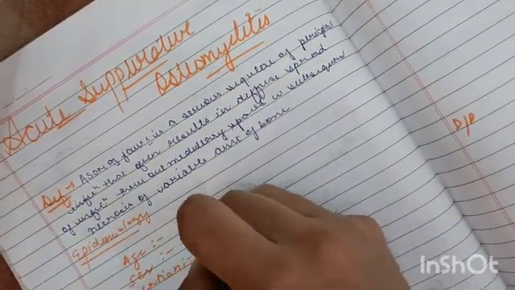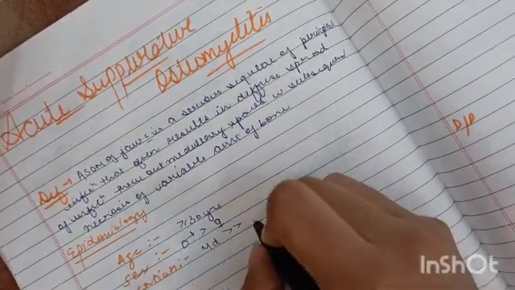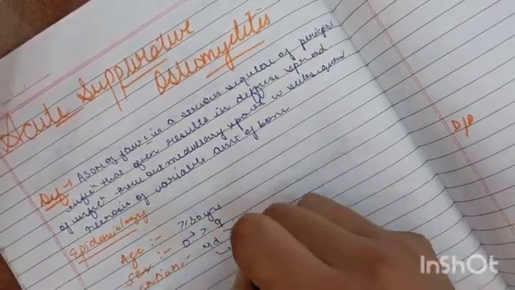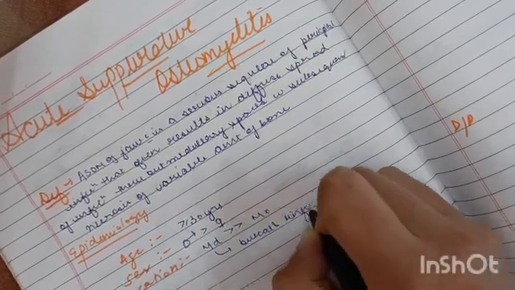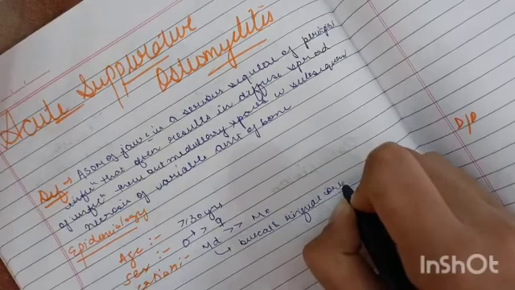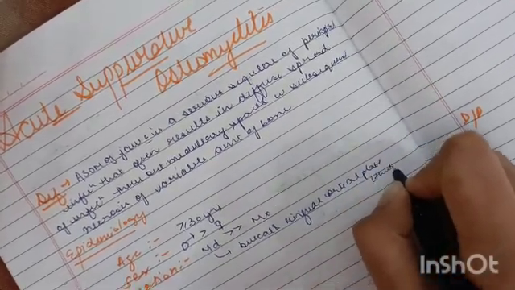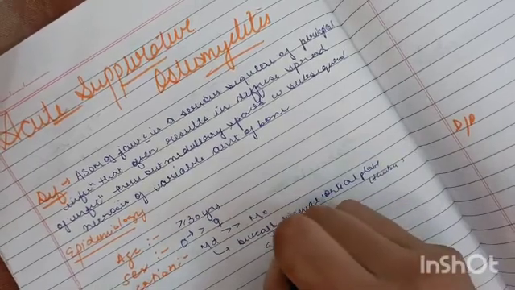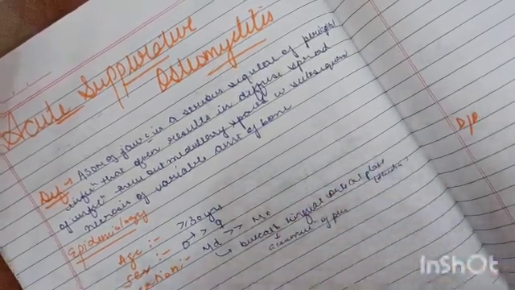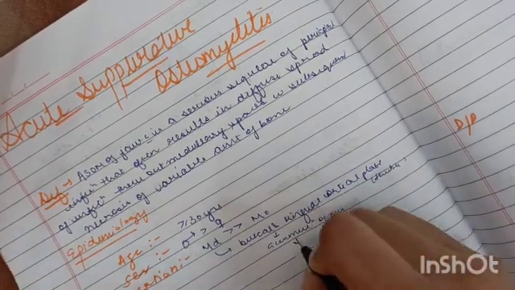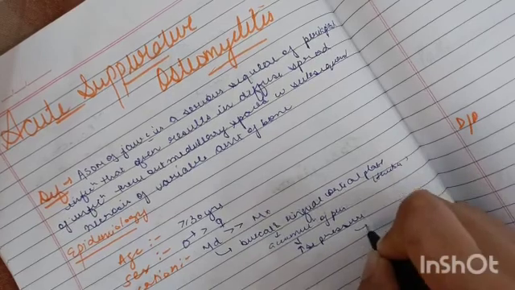It is more common in males than females. Regarding location, it is more prevalent in the mandible than the maxilla, because the buccal and lingual cortical plates are thicker. As I told before, there is accumulation of pus in the intramedullary cavity, and an increase in pressure. Now the pus cannot escape into the surrounding tissue.